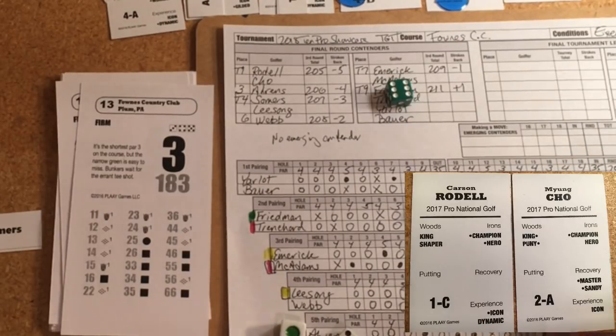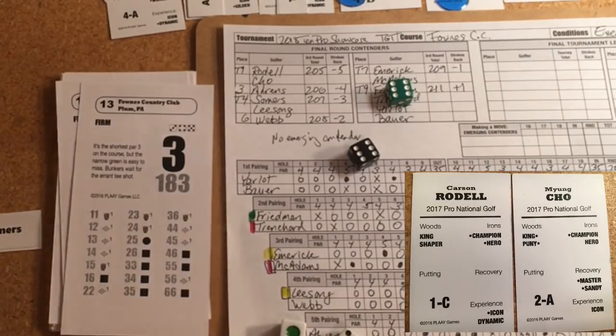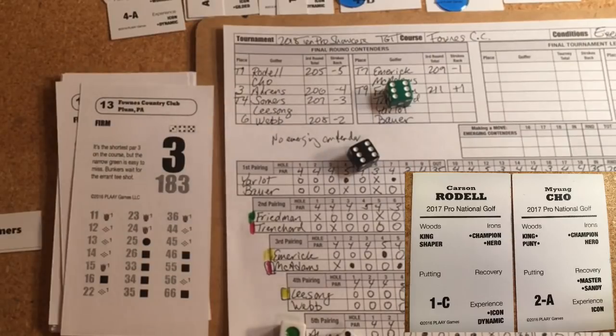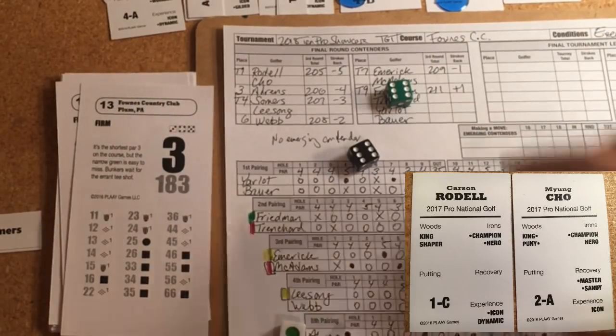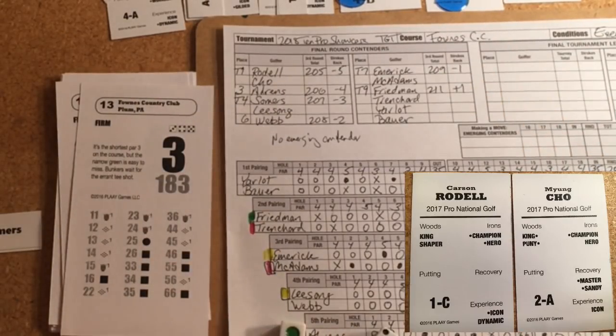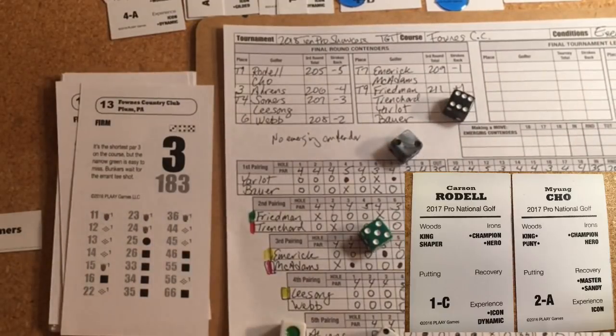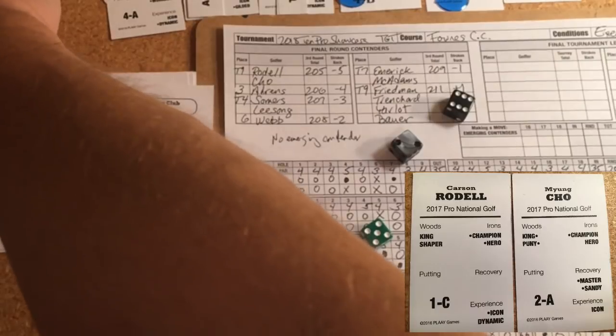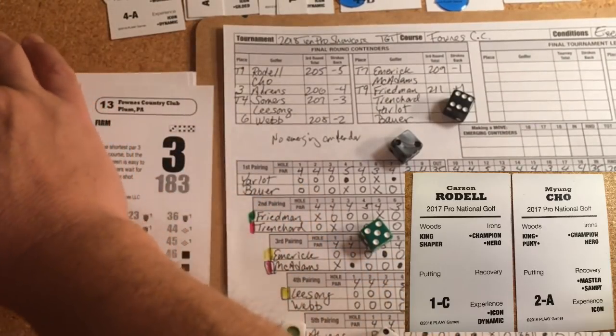Oh, and he just chunked it. Follow through. He knew the fly buzzed around his head, and he just took a little too much of it, and that is going to give a gimme bogey. So Cho has a flub, and now it's Emmerich in second.